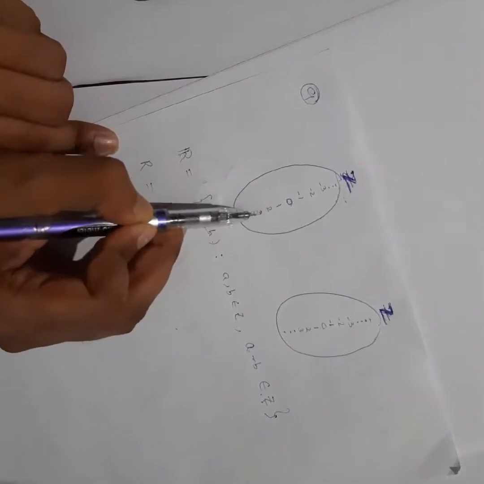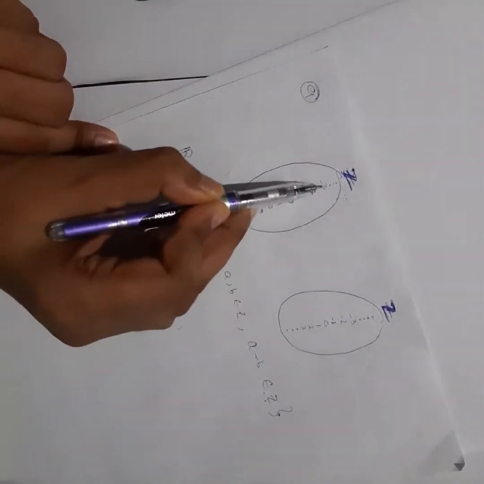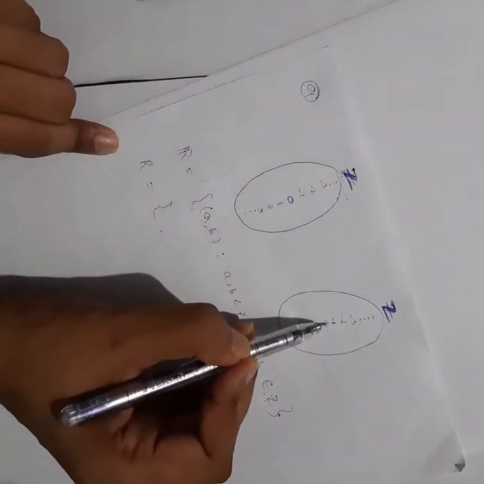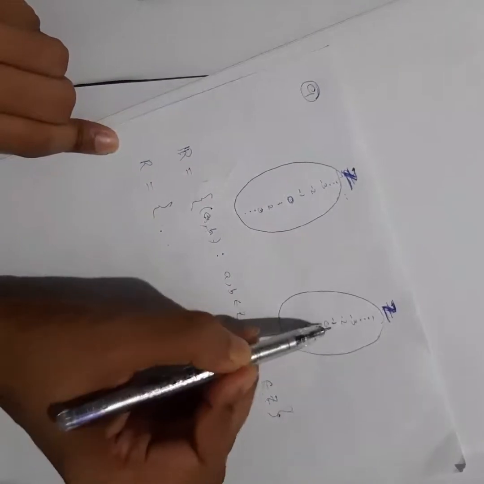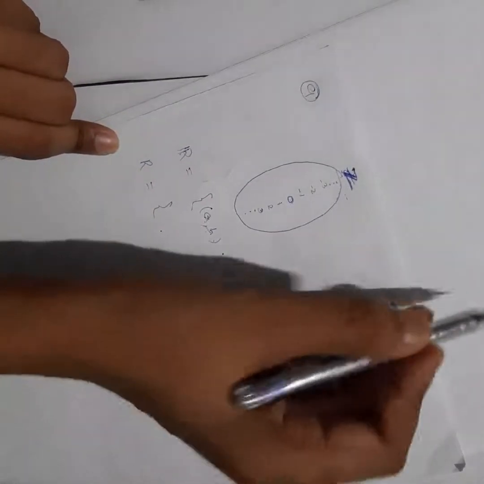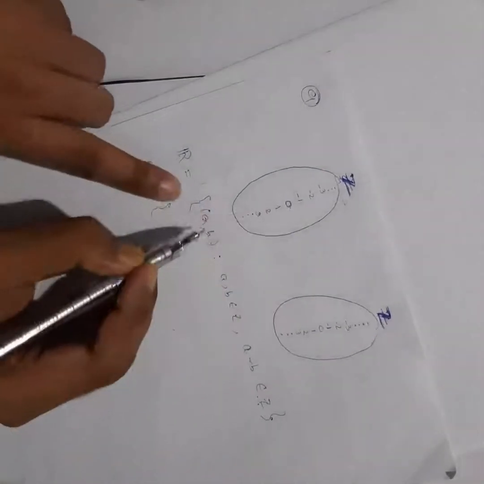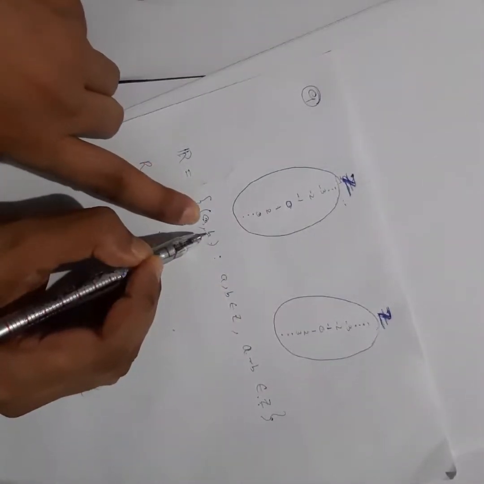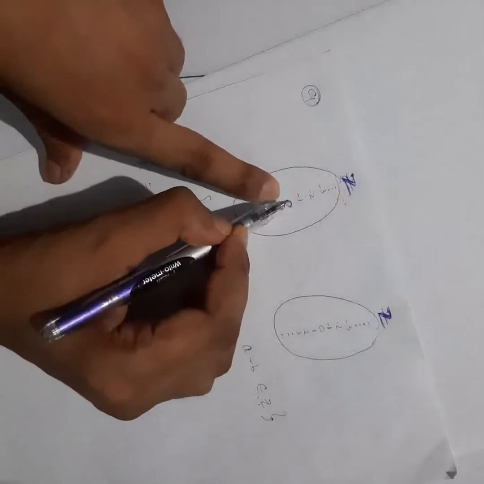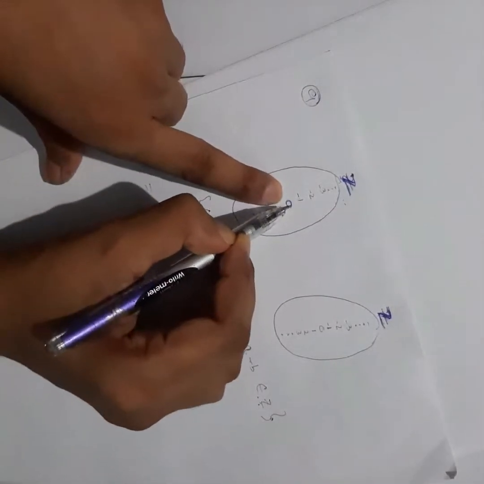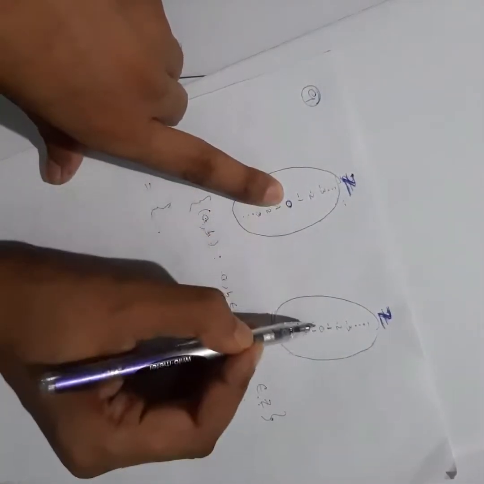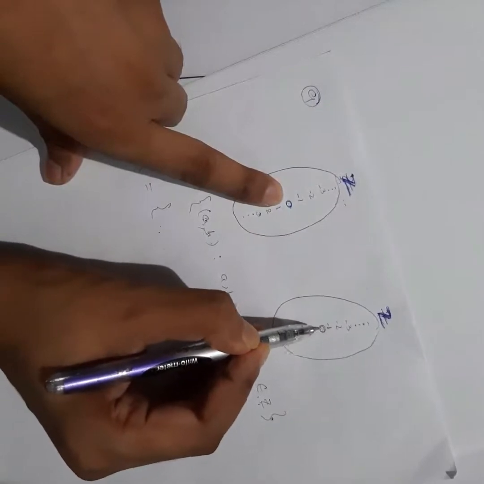The integers, I hope all of you know: 0, 1, 2, 3, up to infinity, minus 1, minus 2, minus 3, till infinity it will go. Here also 0, 1, 2, 3, to infinity, minus 1, minus 2, minus 3, till infinity. Now see carefully, they have said A minus B should be an integer. So if I take 0 first, I want to find its image. 0 minus any element used.